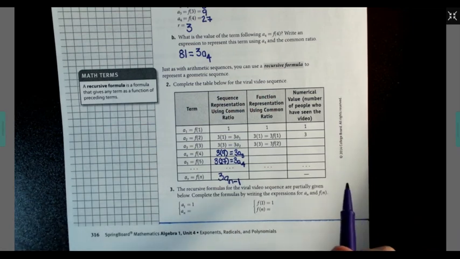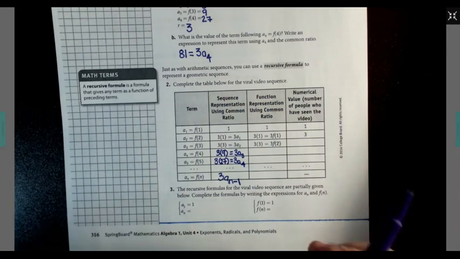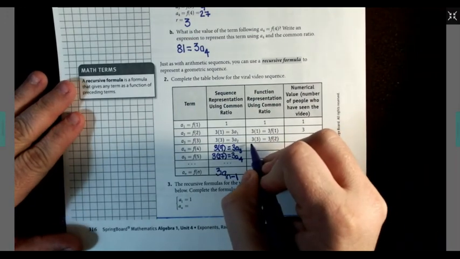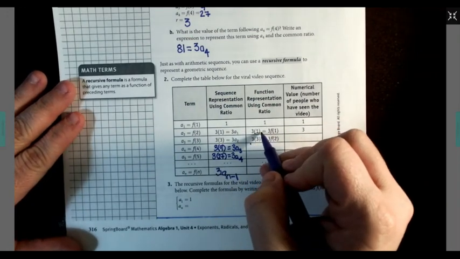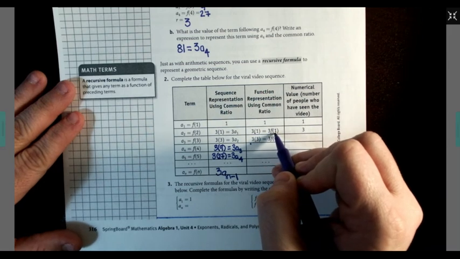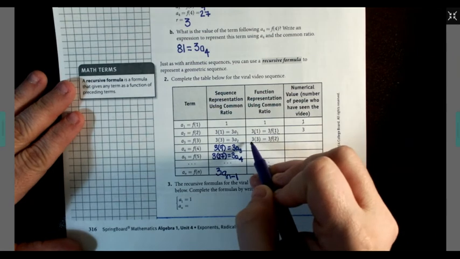Let's write it in function notation. Function notation is just where we name it a function and do f of a number. So here we're going to do 3 times 1 is 3 times f of 1, because that's the answer to the term before.